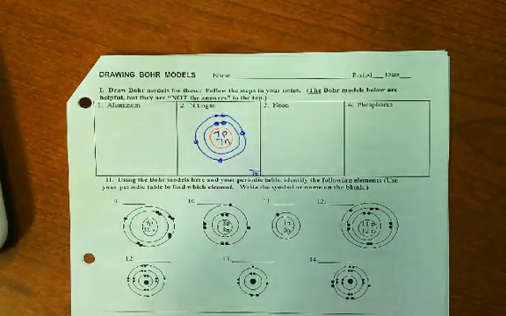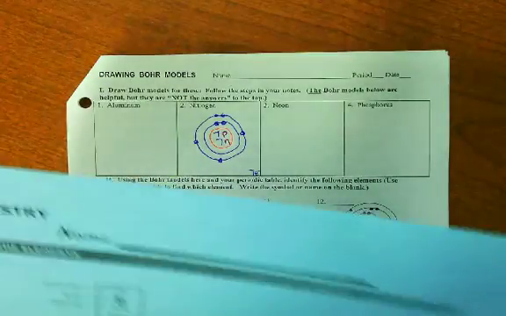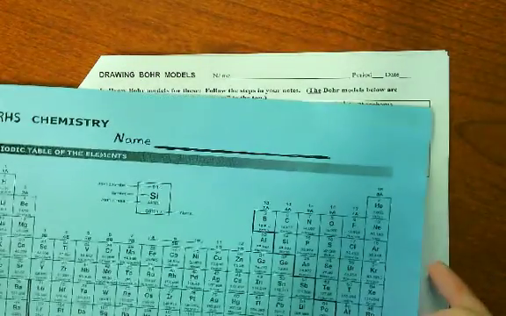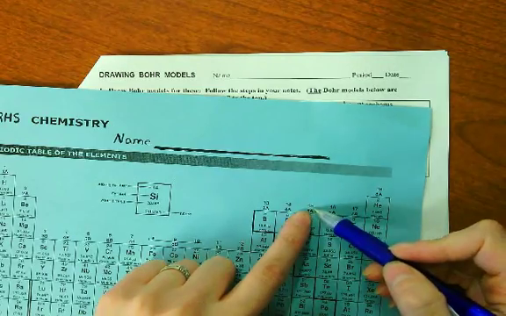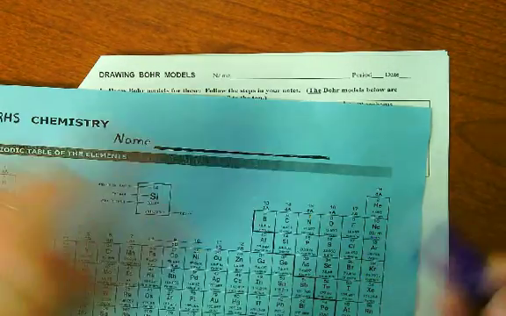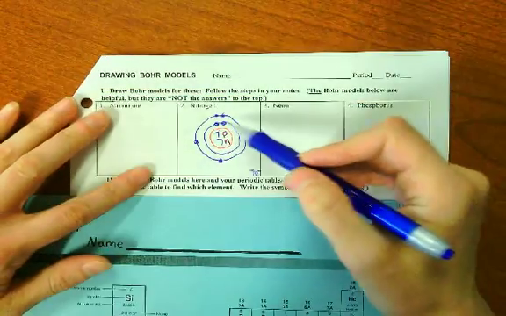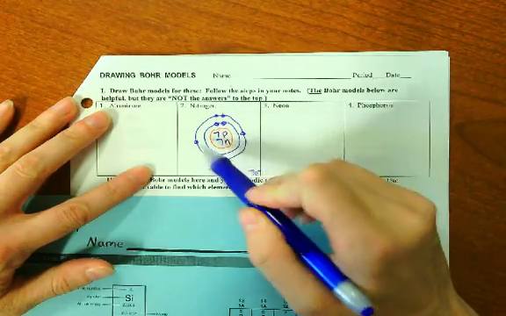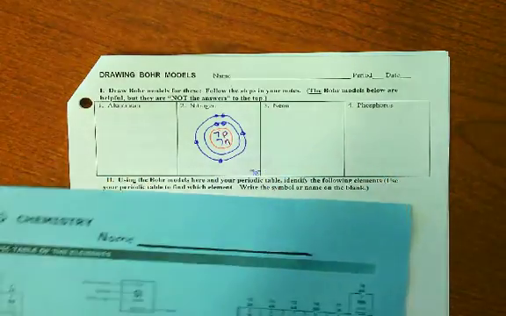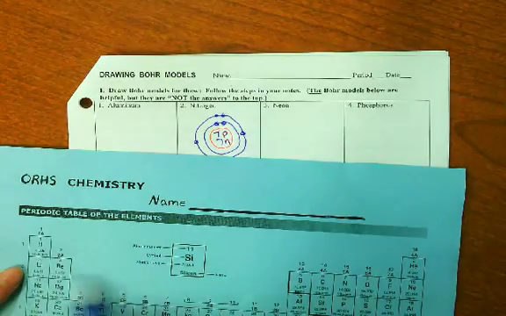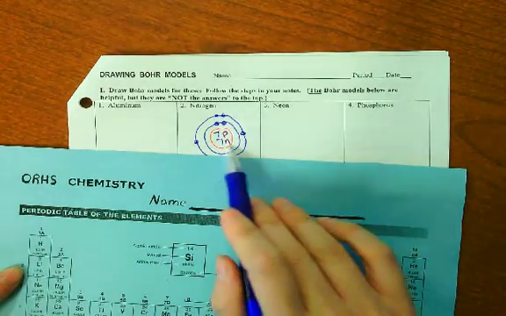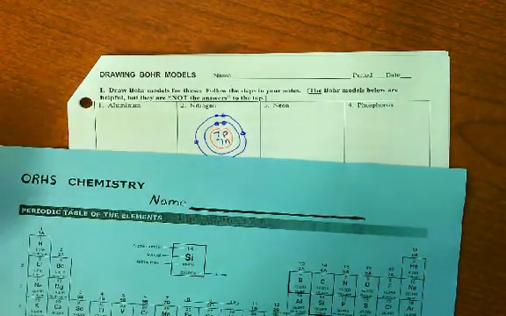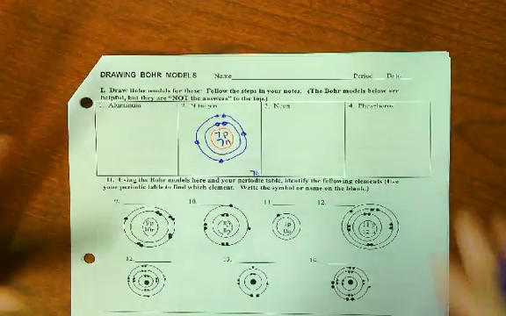Now you can always check your answer, and please do this. This is such a wonderful trick that we've learned on the periodic table. Nitrogen is in family 15 or 5A, which means it should have 5 valence electrons. So on the outside, 1, 2, 3, 4, 5. Perfect. And nitrogen is in period 2, so it should have 2 energy levels. 1, 2. Perfect. You got it.